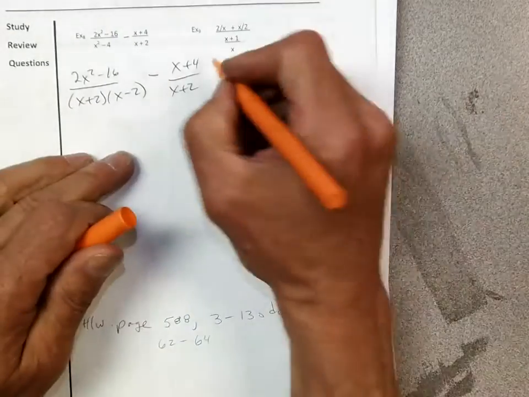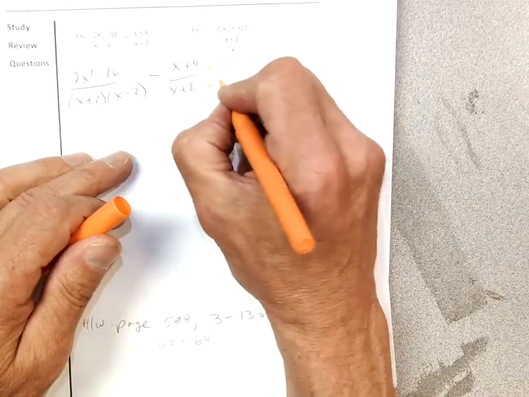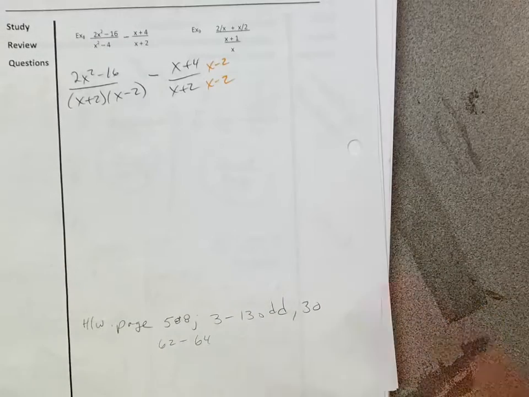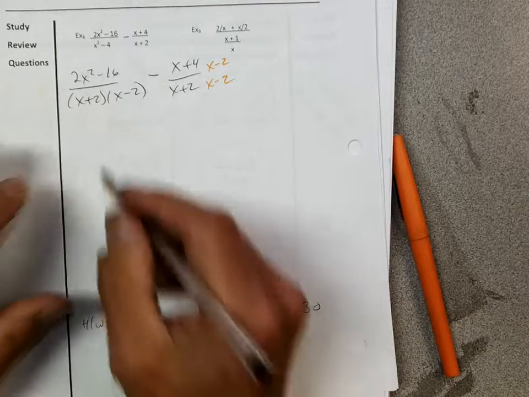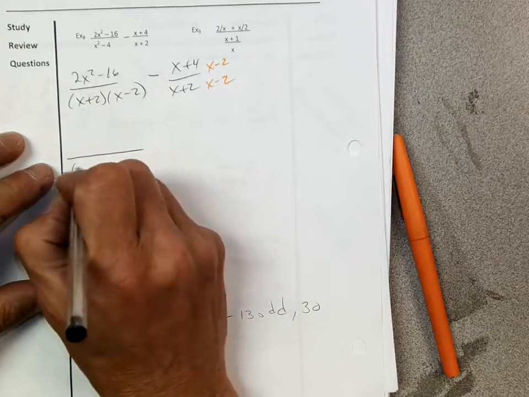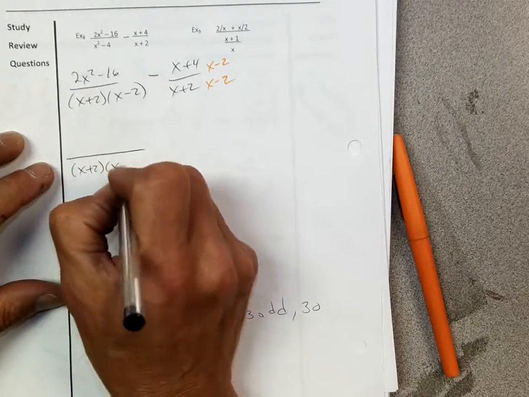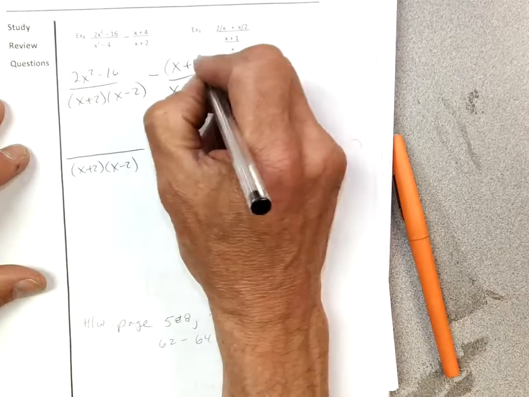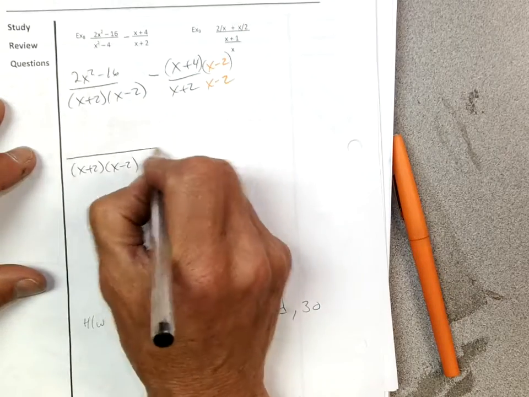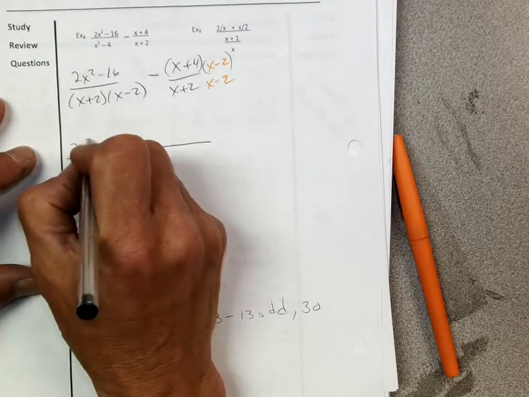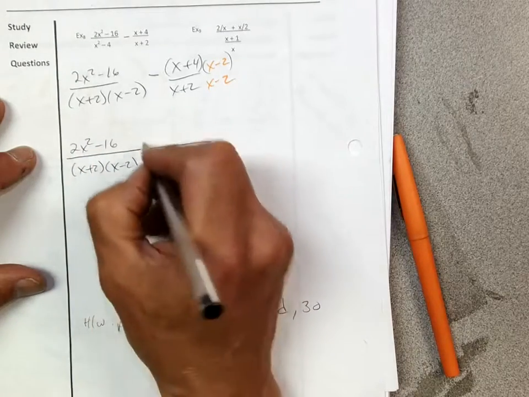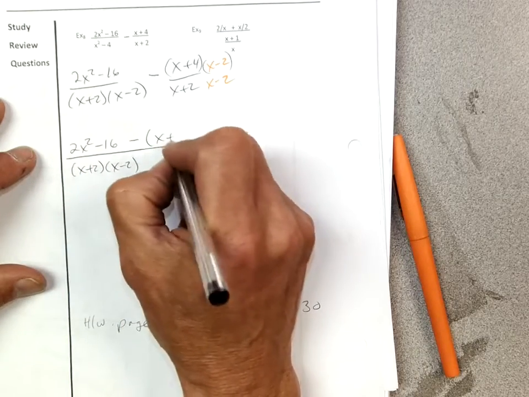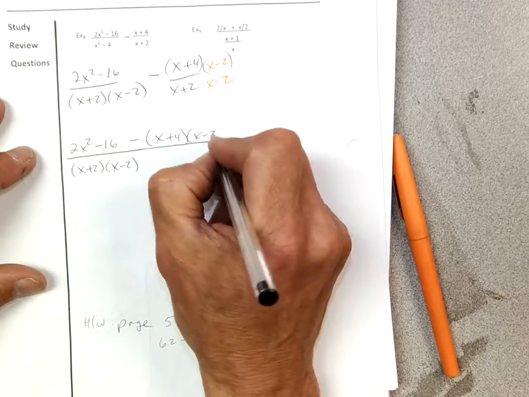So on the denominator, I'll have x plus 2, x minus 2, and for the numerator, 2x squared minus 16 minus an x plus 4, x minus 2, okay?